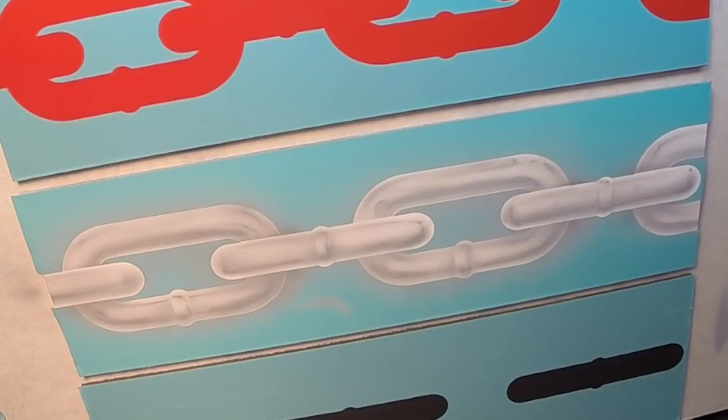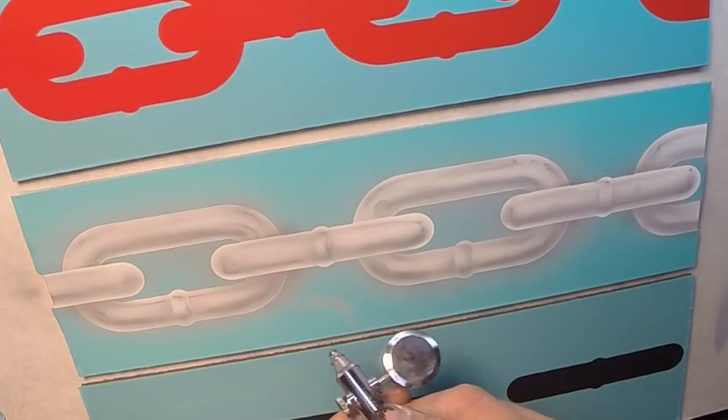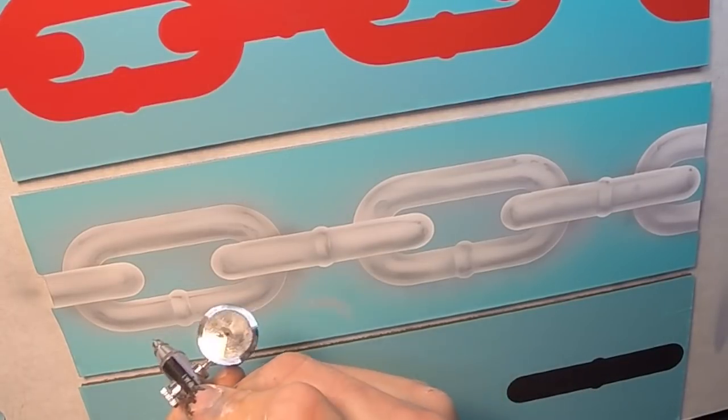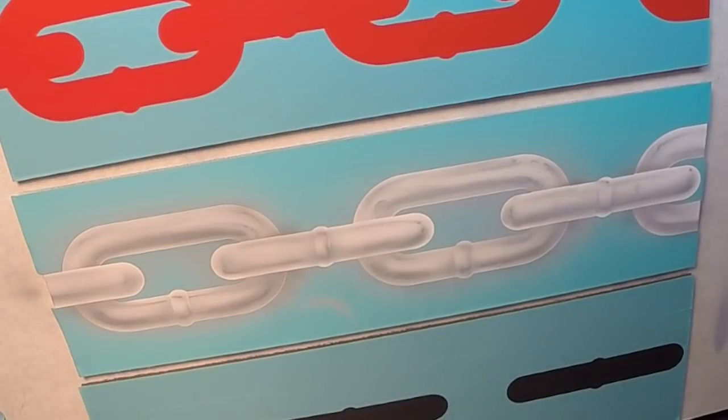All right. I'm going to go to my blue black here. And I'm just going to kind of hit this a little bit down the bottom and kind of create that definition. I think I'm going to make this a little bit more transparent.